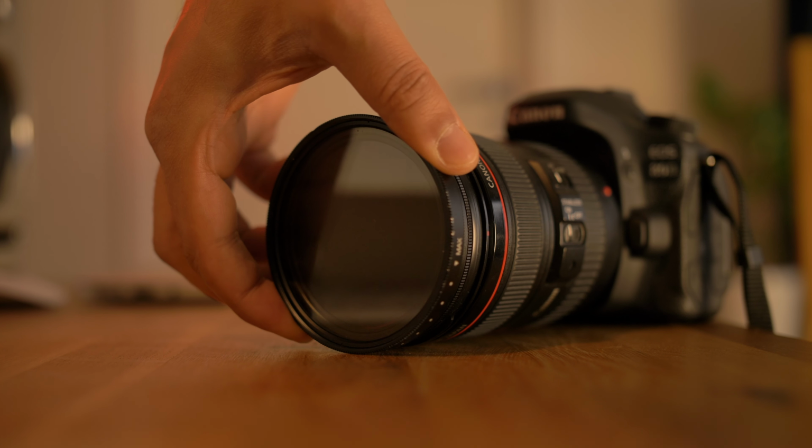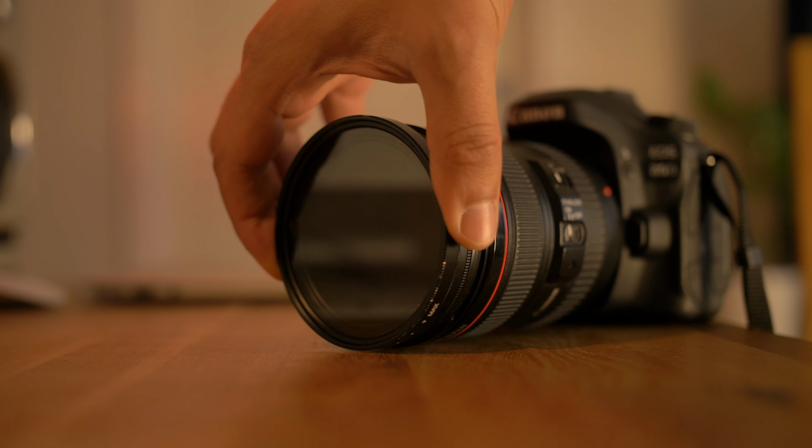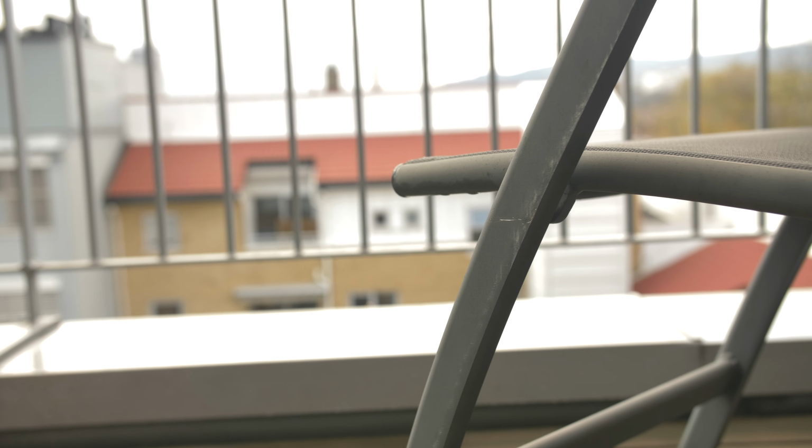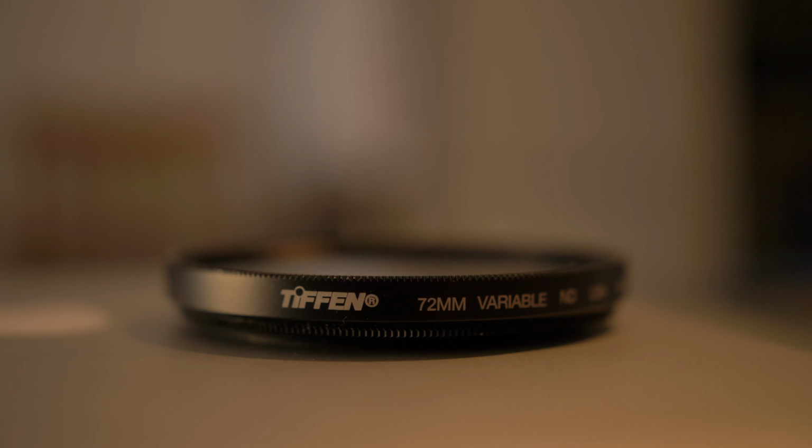Recommended. Simply mount the filter on your lens, set it to minimum density, then frame and focus, and then adjust the degree of the ND you want. Easy peasy, right? But remember one thing, care must be taken when focusing at heavier densities to make sure the focus is accurate.